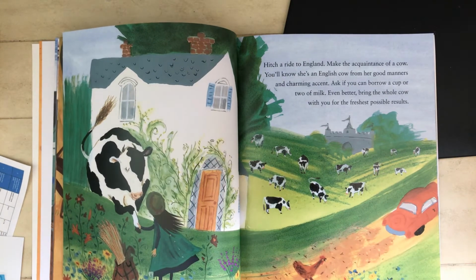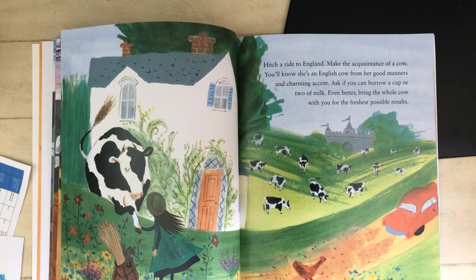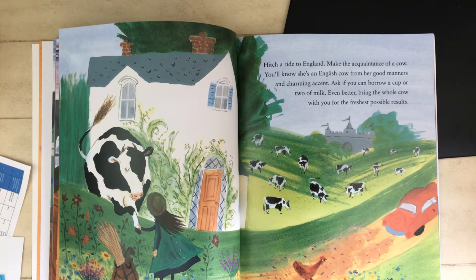Hitch a ride to England, make the acquaintance of a cow. You'll know she's an English cow from her good manners and charming accent. Ask if you can borrow a cup or two of milk. Even better, bring the whole cow with you for the freshest possible results.